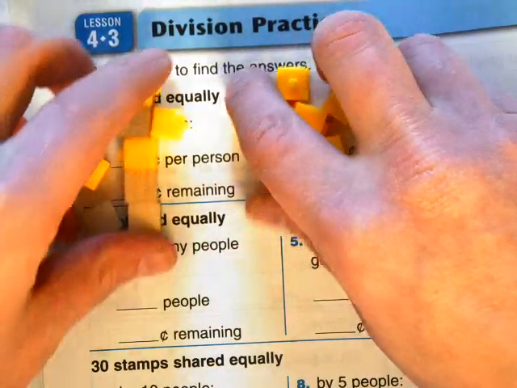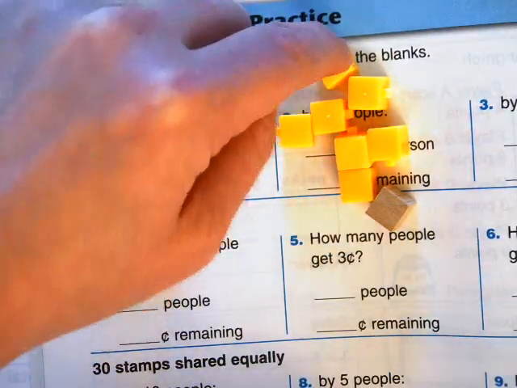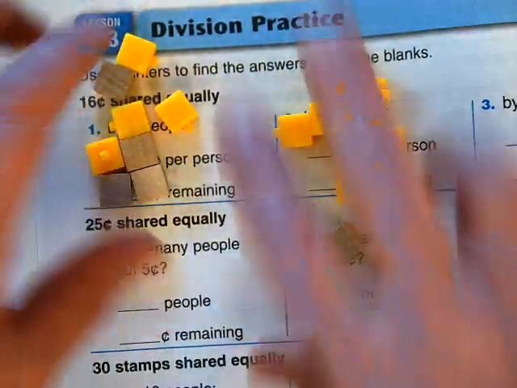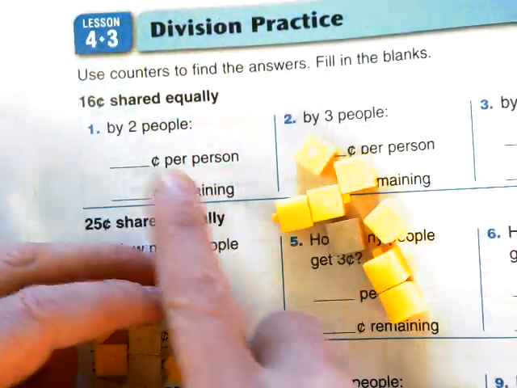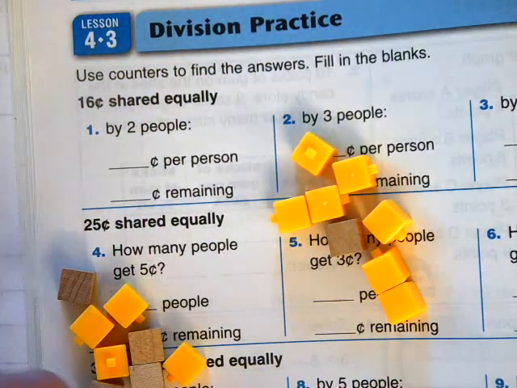Alright, so I split it apart. Each group should have the same number. 1, 2, 3, 4, 5, 6, 7, 8. 1, 2, 3, 4, 5, 6, 7, 8. Each group has 8. That means it would be 8 cents per person with 0 remaining. Okay, that's how you do that.